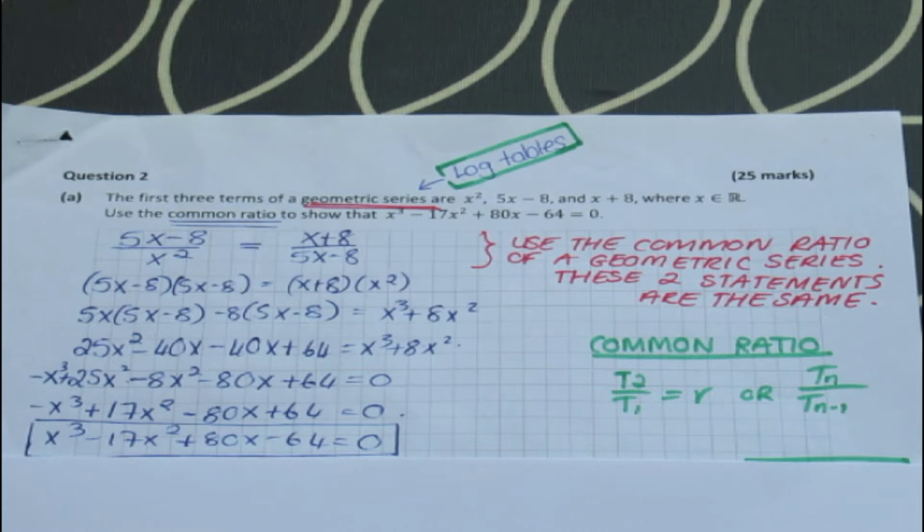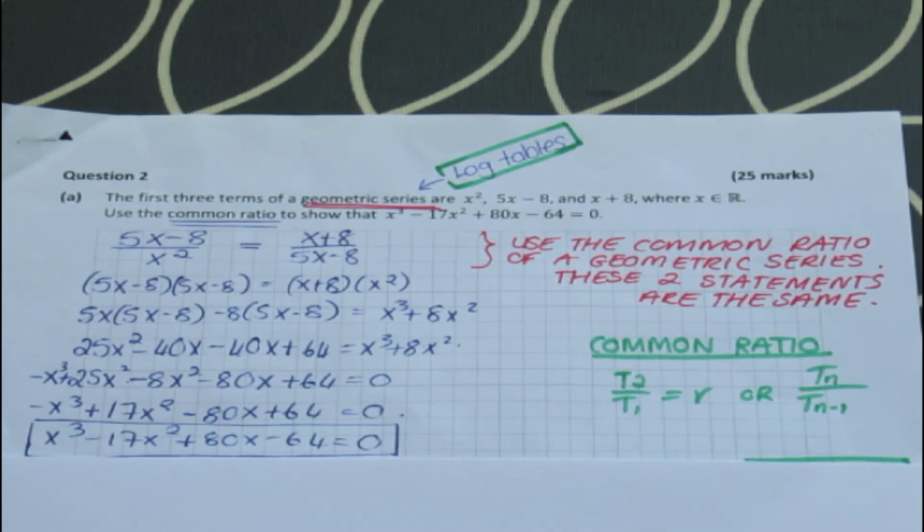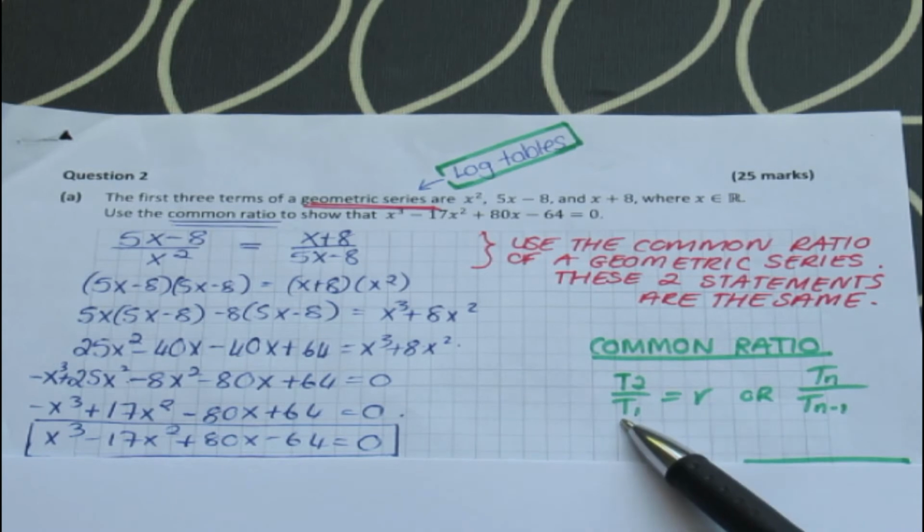When you're looking at a geometric sequence or a geometric series, we use something called the common ratio, which we refer to as R. And over here in green you can see I've written some notes on that. Generally how you will find the common ratio is you put T2 over T1 or T3 over T2. So you put a term, any term in the sequence on the top, and then you put the one before it on the bottom. In most cases you're only going to have the first few terms of a sequence, so generally T2 over T1 will usually be the one you're going to use.